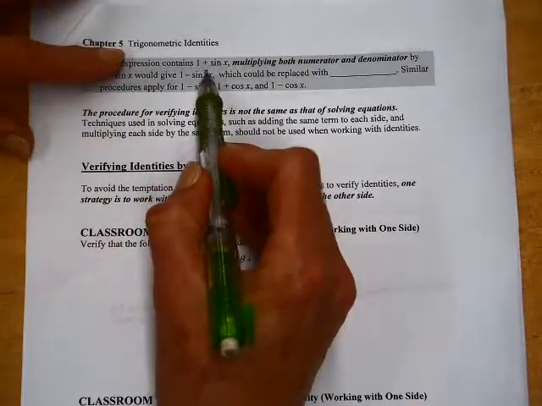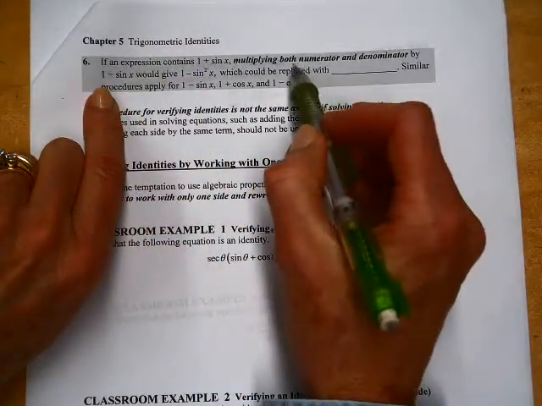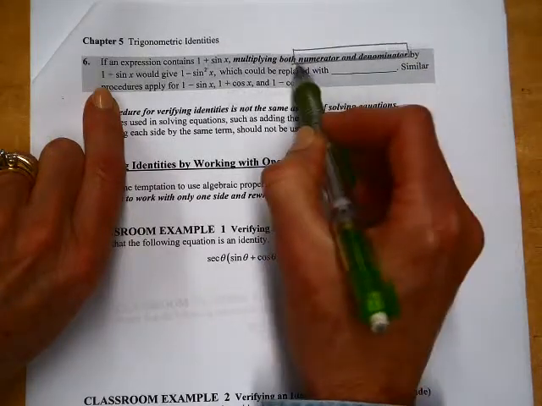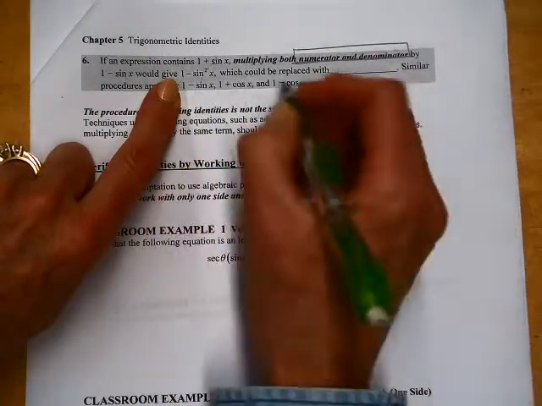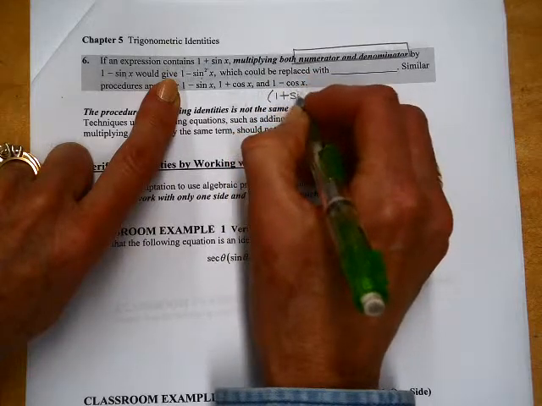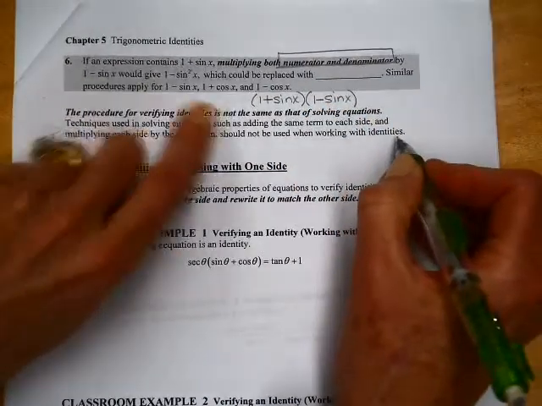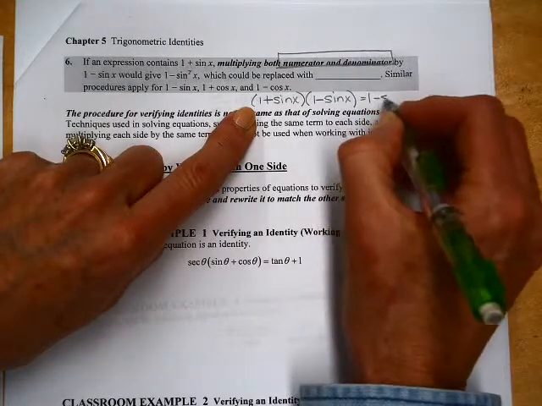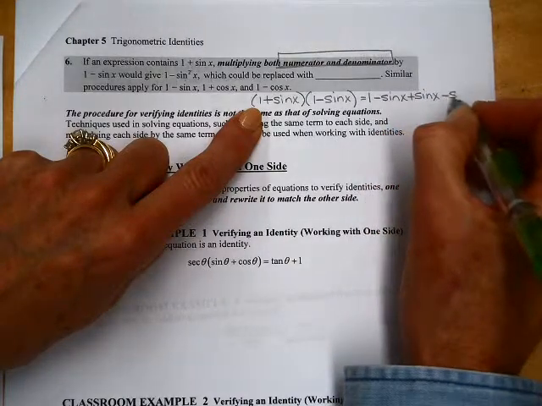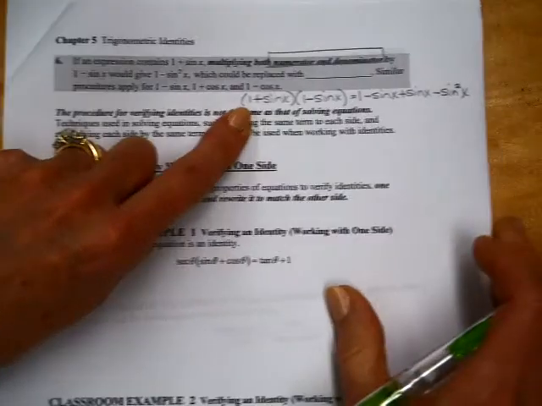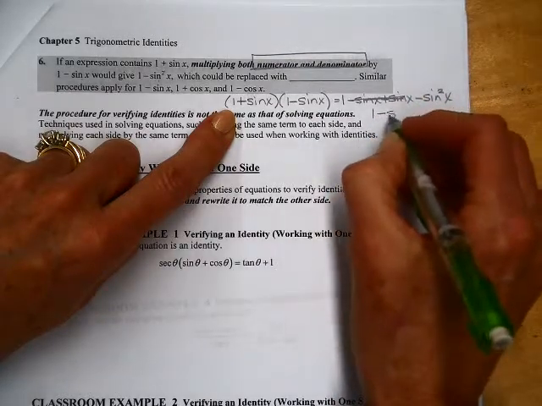If an expression has something like 1 plus sine in the problem, then you can multiply the numerator and the denominator, both of them, by 1 minus sine, and that gives you 1 minus sine squared. Now I want you to see that if you multiply 1 plus sine of x times 1 minus sine of x, if you FOIL that out, you get 1 minus sine x plus sine x minus sine squared of x. I've just FOILed it out. These two middle terms zero out, and you wind up with 1 minus sine squared.